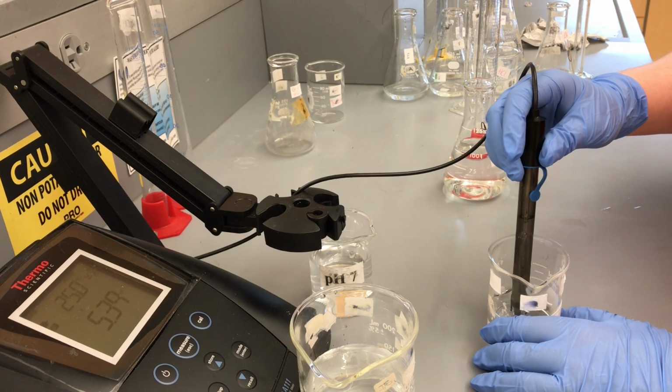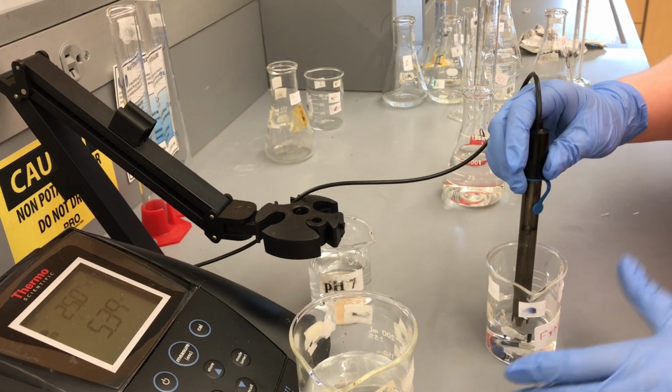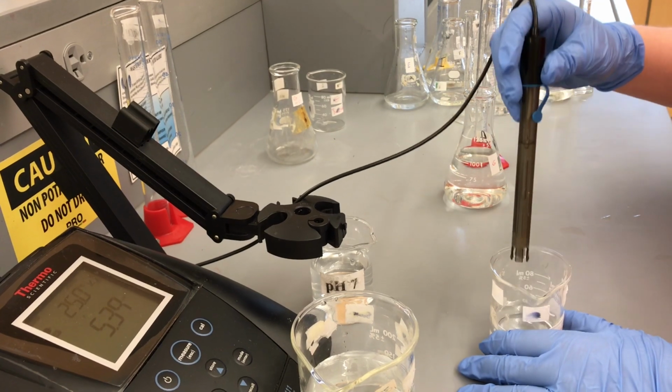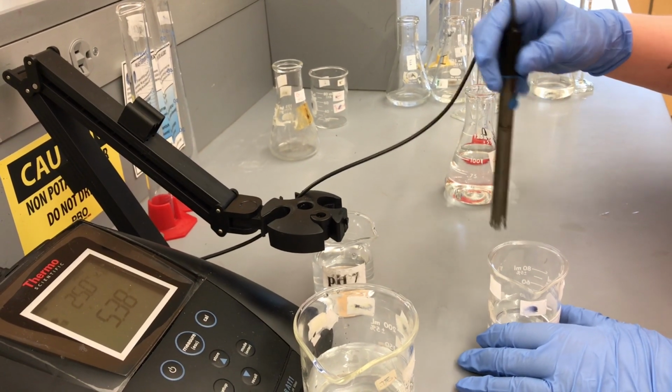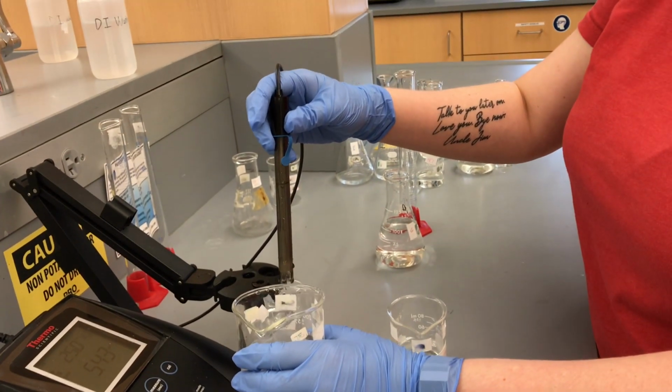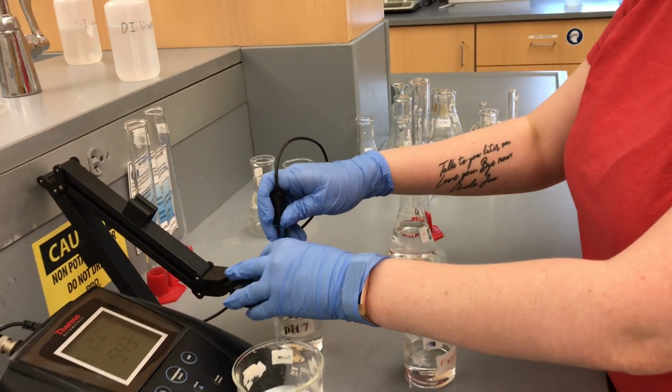That might be a good one. All right, now it looks good. So we have 5.39. So F plus NaOH, our pH reading was 5.39.